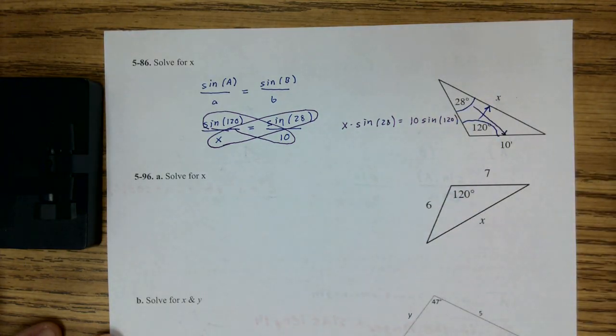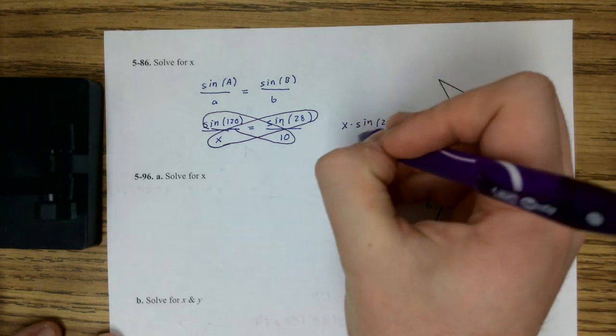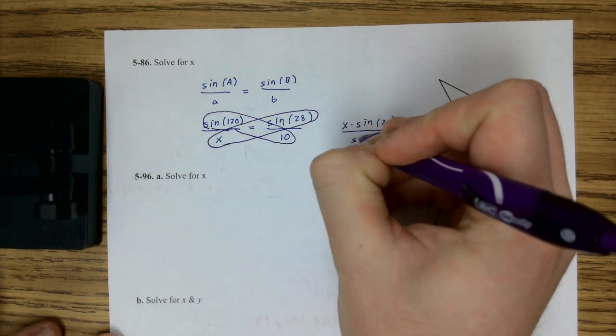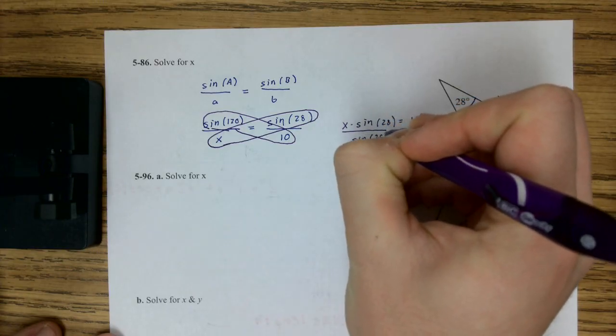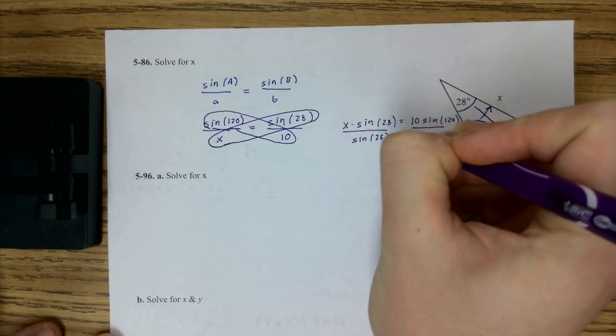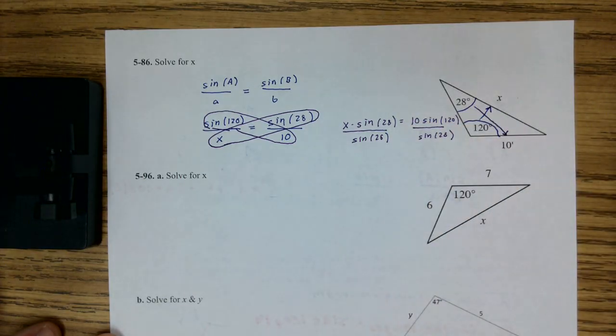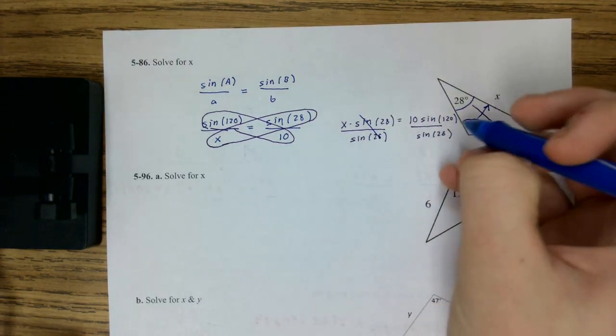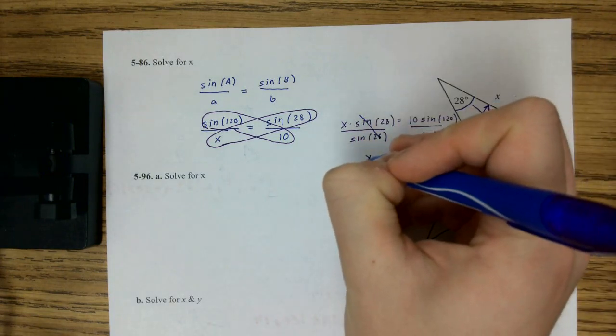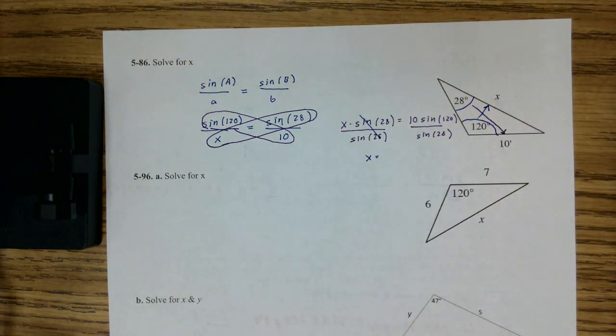Okay, so now, as you can see, we end up getting the same kind of problem we did from the previous one. We're going to go ahead and divide. So I'm going to divide by sine of 28, and I'm going to divide the other side by sine of 28. Now the values are going to cancel out, so sine of 28 crosses out here, and then we get x is equal to the remaining values that you can plug in.